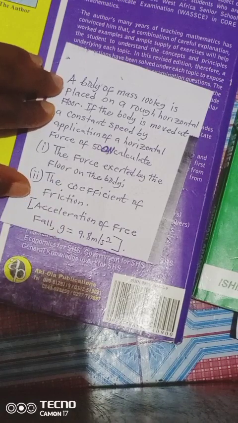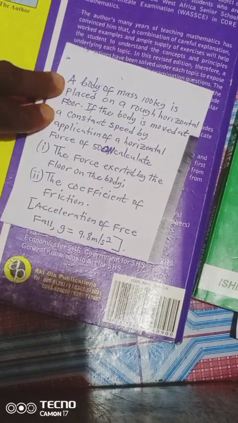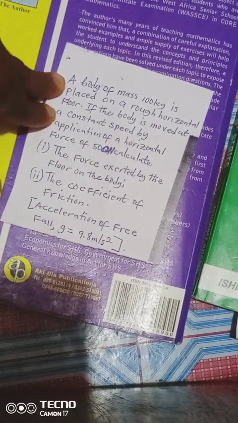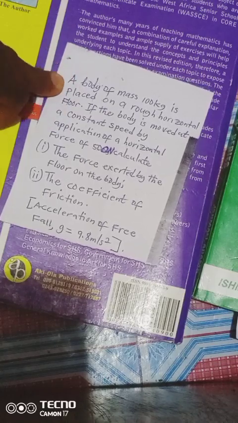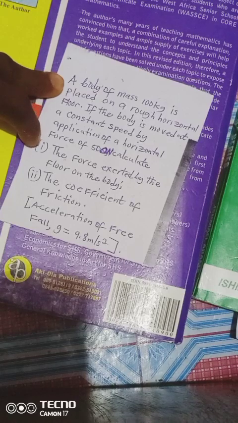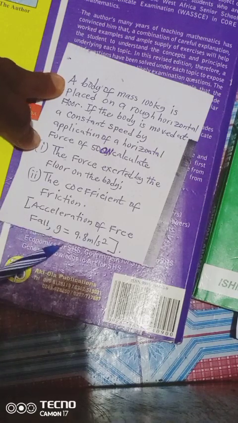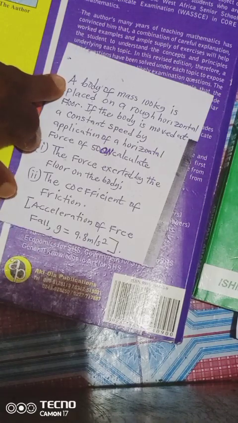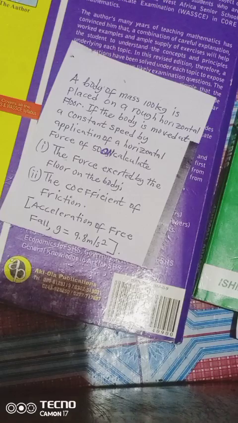A body of mass 100 kg is placed on a rough horizontal floor. If the body is moved at a constant speed by application of a horizontal force of 500 Newton, calculate R1, say the force exerted by the floor on the body, and R2, say the coefficient of friction. Acceleration of free fall g is equal to 9.8 meter per second squared. So guys, let's start with our solution in solving the problem.